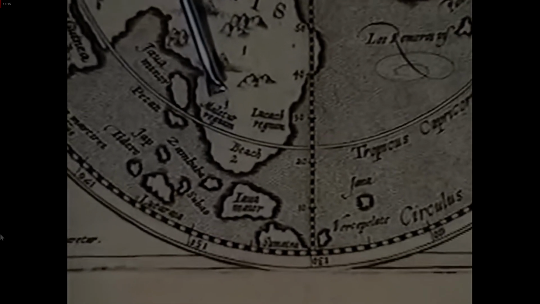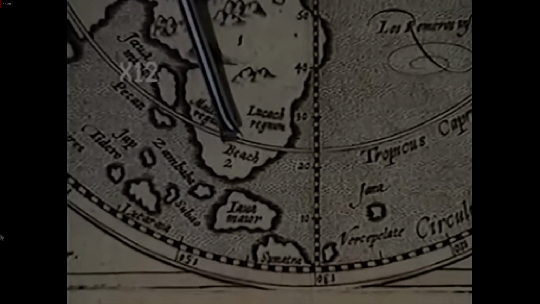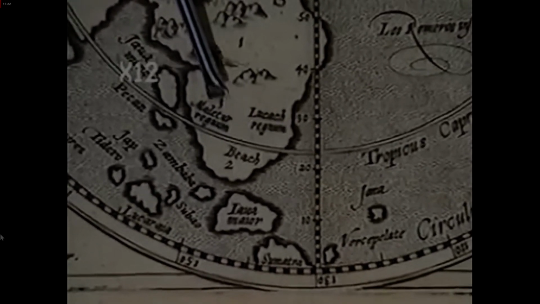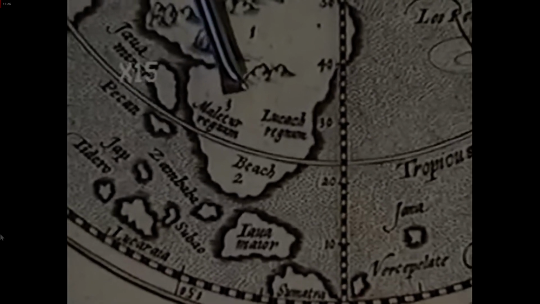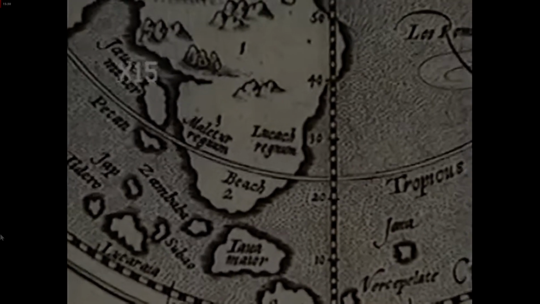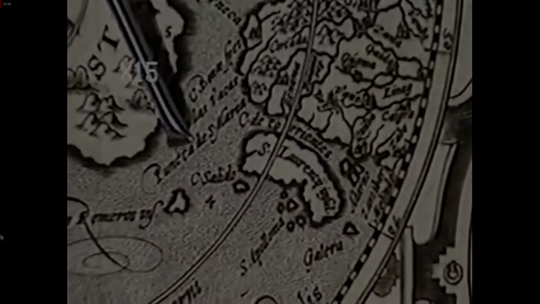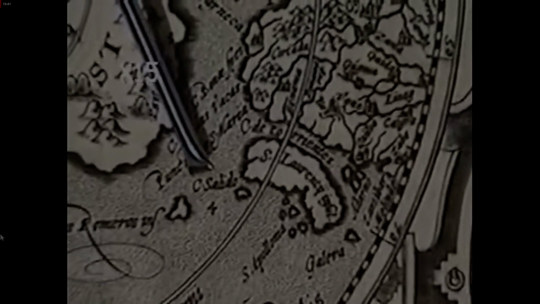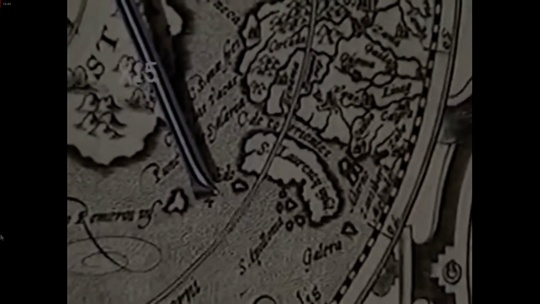Now going down here to number 2, we find the gold-bearing province. And right above that it says beach. Right here at number 3 is the land of many aromas. Number 4, right here, this being Africa and Madagascar. Between these islands, St. Lawrence and Romeros, it can be noticed that the flow of the ocean changes periodically.